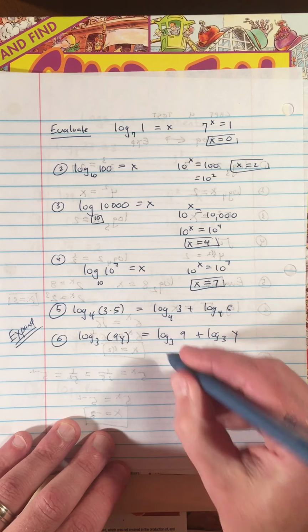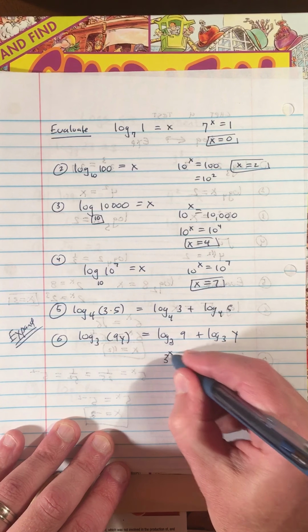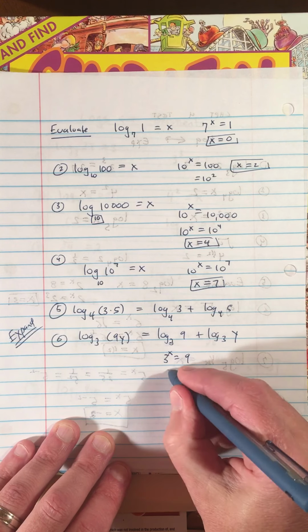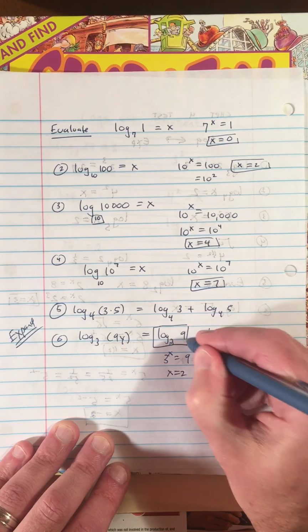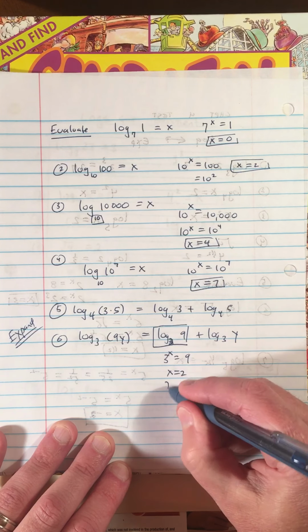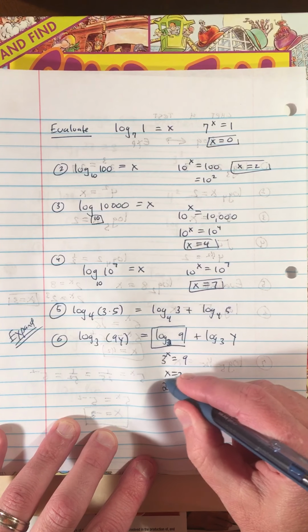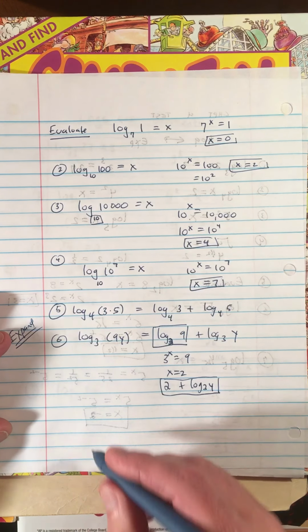When you get log base 3 of 9, they expect you to be able to say 3 to what power equals 9? 3 to the 2nd power equals 9, so this is x equals 2. So log base 3 of 9 is simply 2 plus log base 3 of y. Ugh, the writing is atrocious.